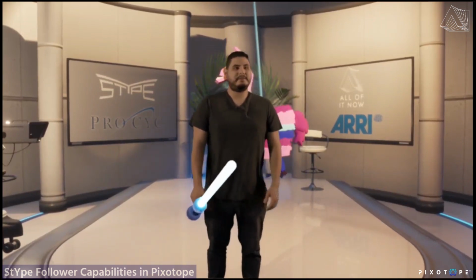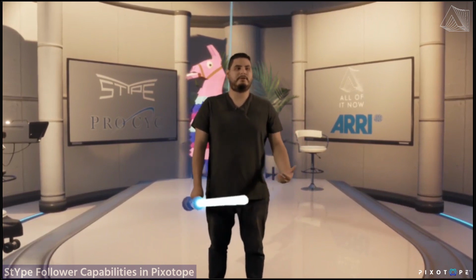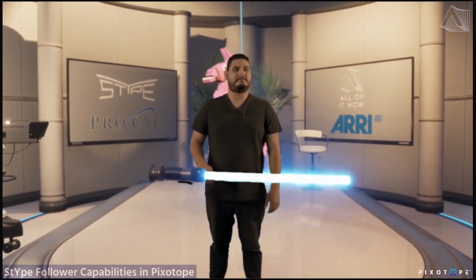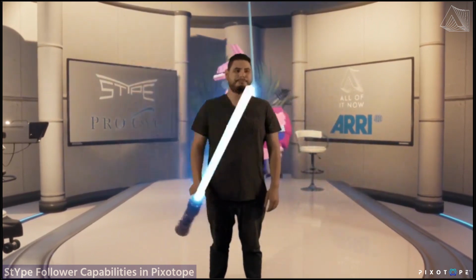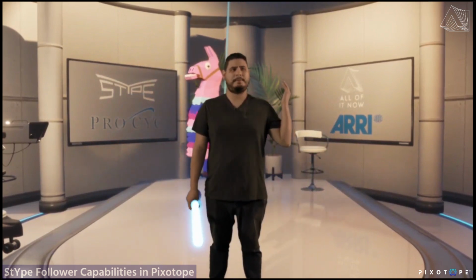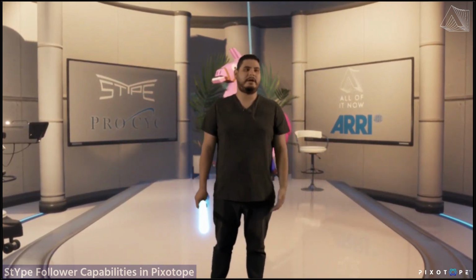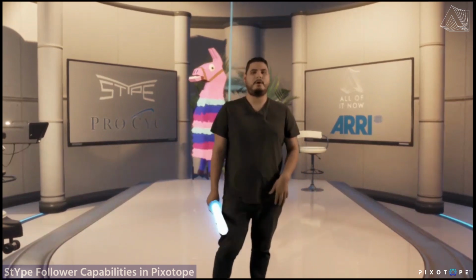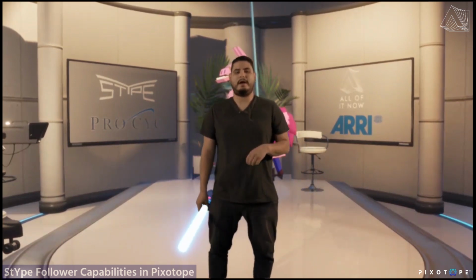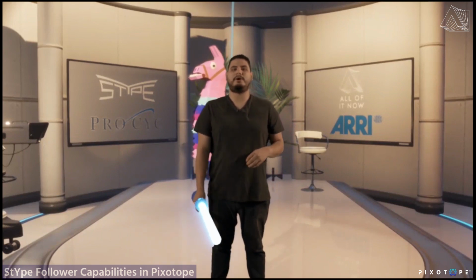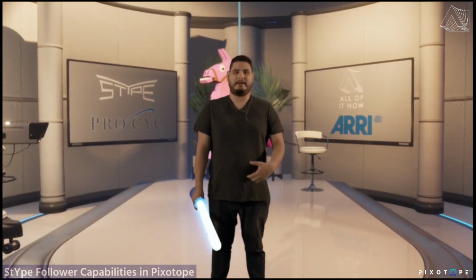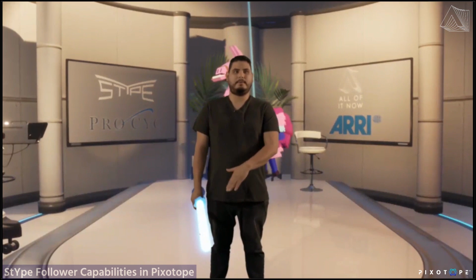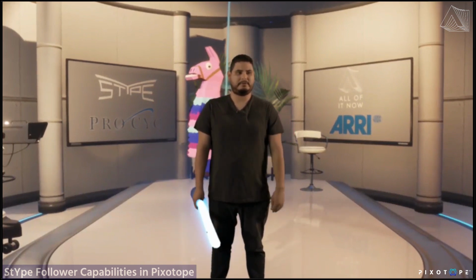And so in this scene, we're going to demonstrate a little bit of rigid bodies. As you can see, I have a rigid body saber here. We also have this Fortnite pinata behind me that's actually hanging. Another thing that we'll showcase here is how we can have physical and virtual rigid bodies along with physical and virtual light control. So we'll demo that throughout this demonstration.